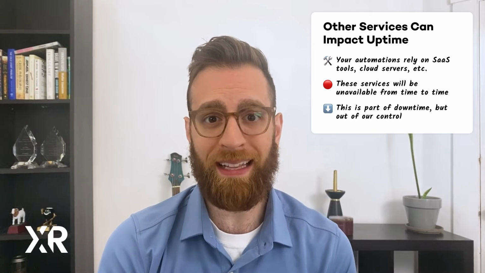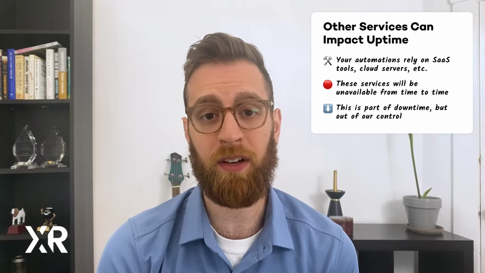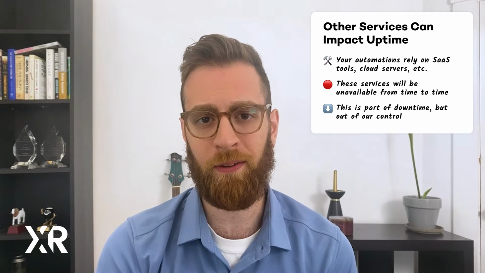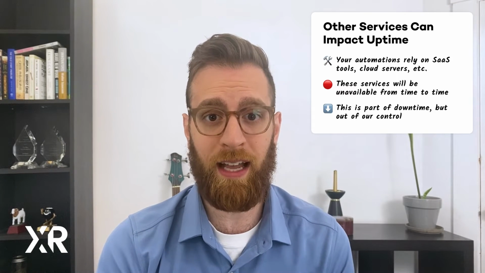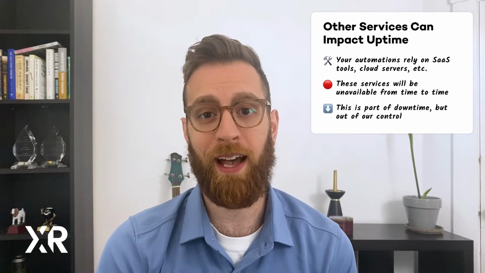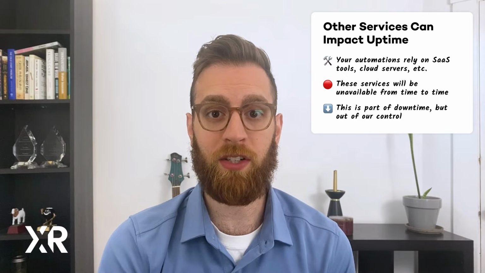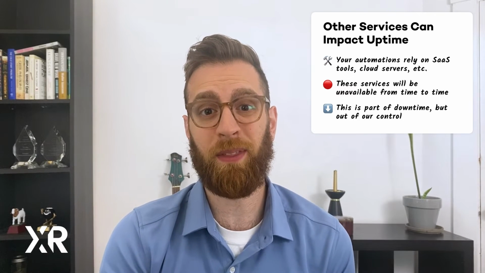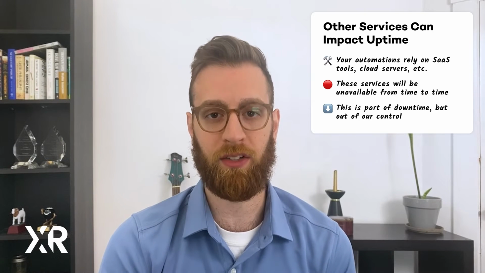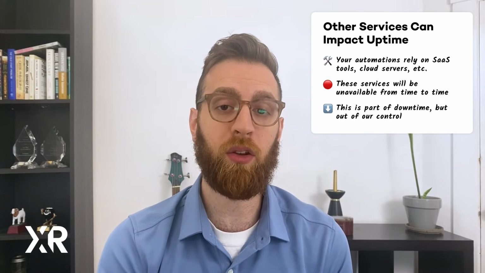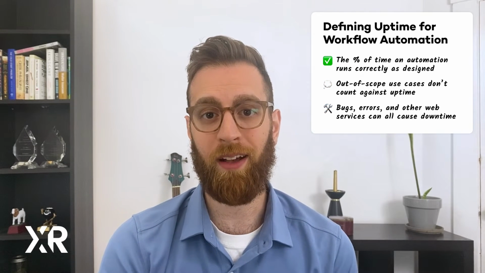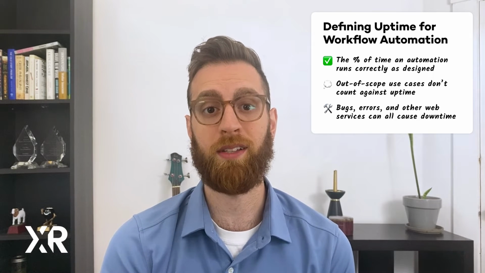Even the largest, most widely used services available periodically experience some downtime. You might recall Facebook going down for a while due to some bug in their code. And if AWS is down, or if your CRM is down, your automation probably won't work as intended either. This is part of uptime and downtime, since it prevents the automations from working as designed, but it's not something that an automator can control. Ultimately, while downtime from web services will impact your automations, it would also have prevented you from getting the work done manually. To summarize, uptime is the reliability rate of your automations excluding scenarios it wasn't designed for.